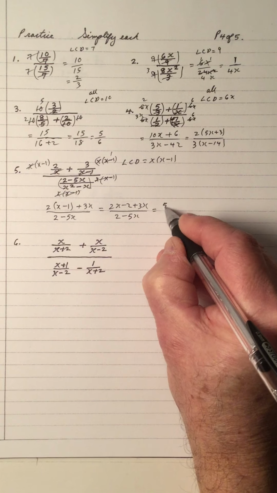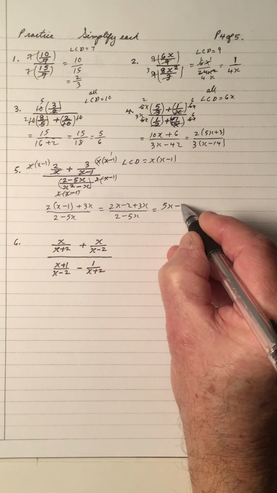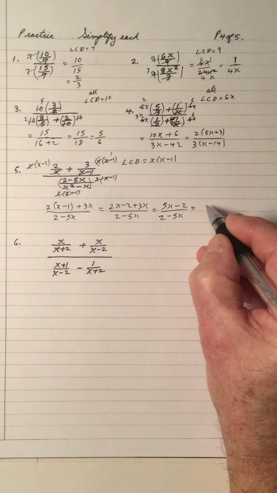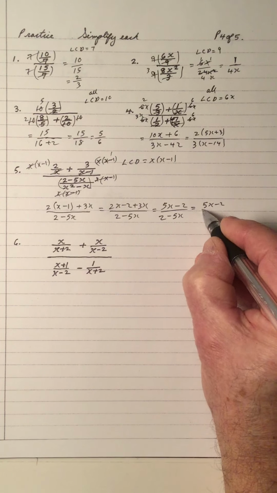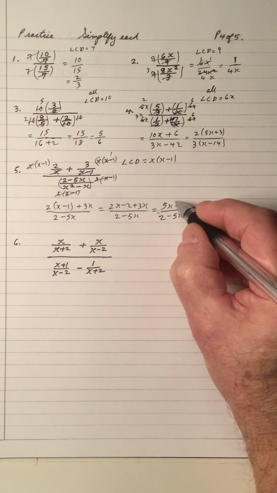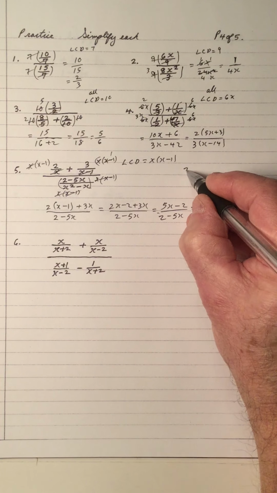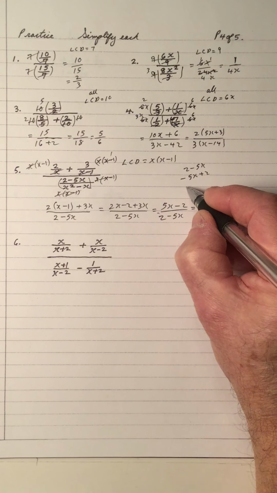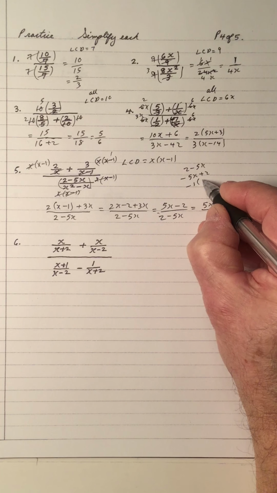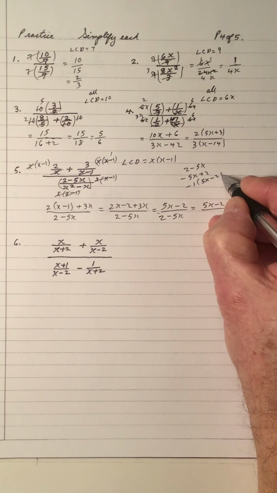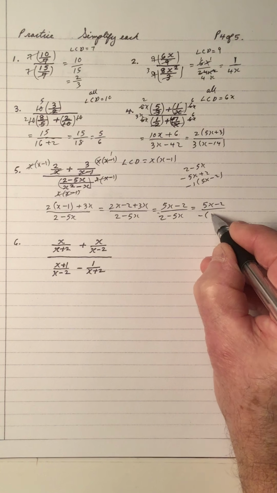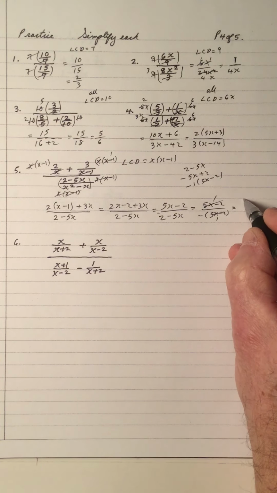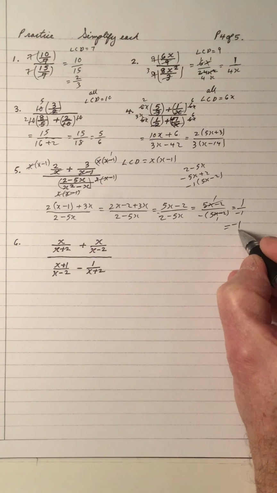That gives us, you got to add, so you add your x's, and 5x. So 2 minus 5x is a negative 5x plus 2. We take the negative out: 5x minus 2. So this bottom becomes a negative outside of 5x minus 2. They cancel, and that gives me 1 over negative 1, which is negative 1.